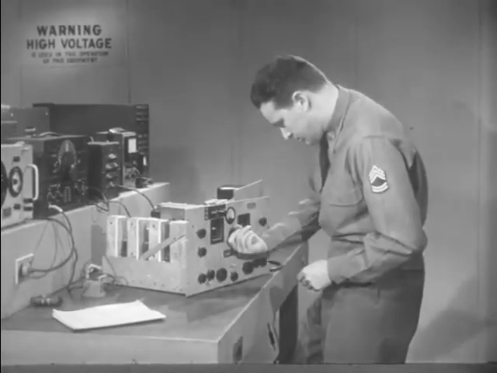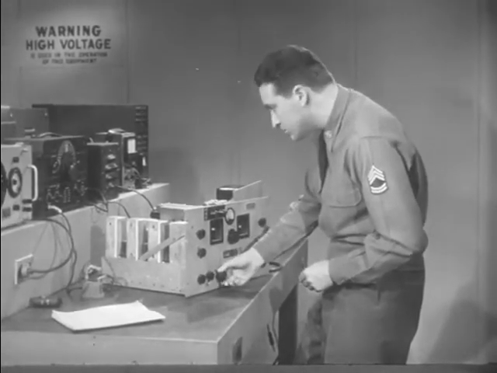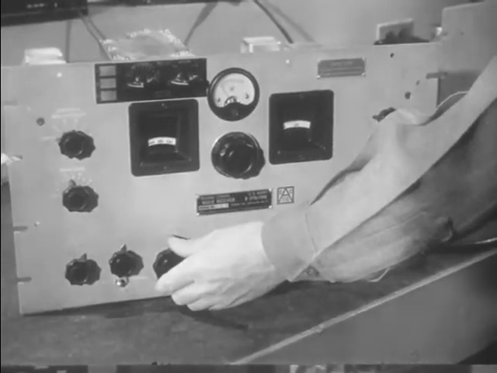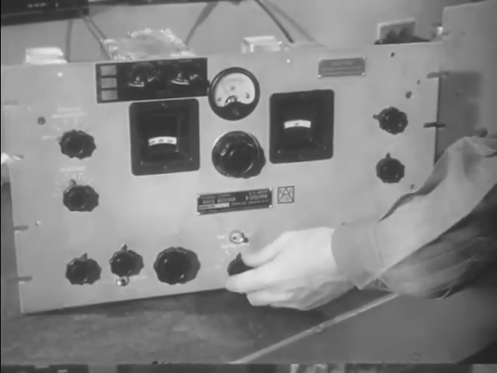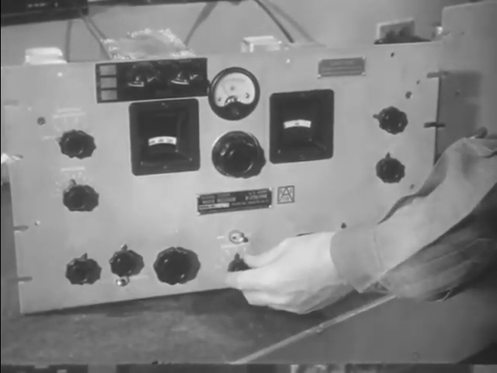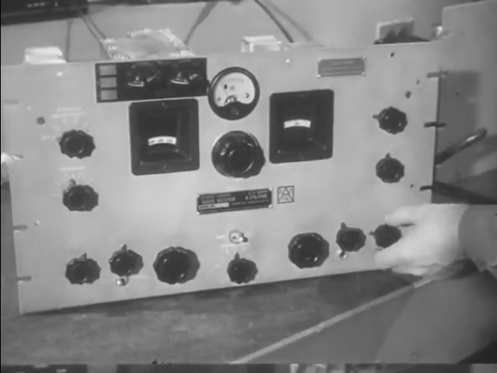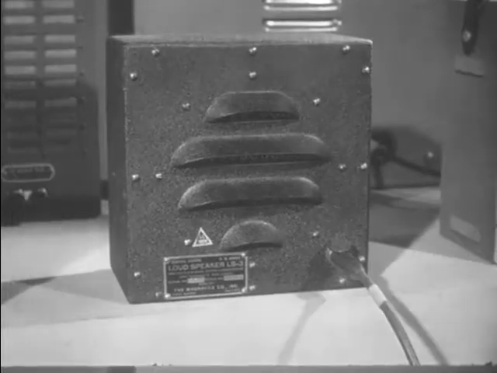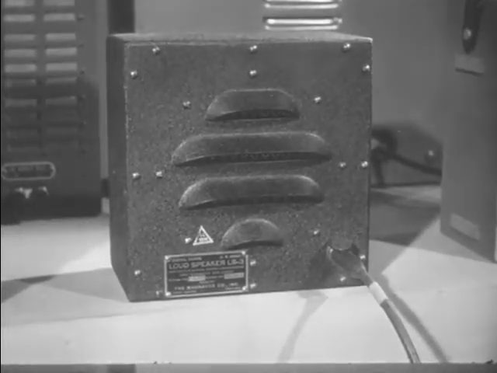The receiver is tuned to the same frequency as the signal generator, but an indicating device is needed to show the amount of output that is going through the receiver. By using a modulated signal, the signal can be heard on the loudspeaker of the set.